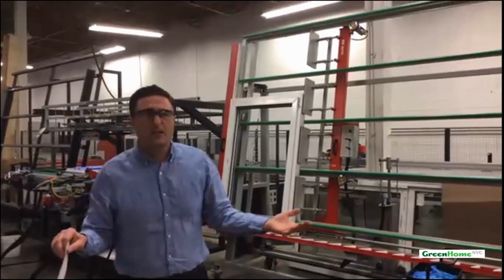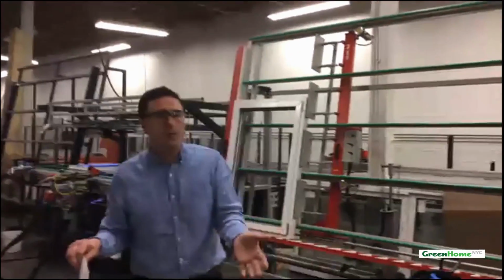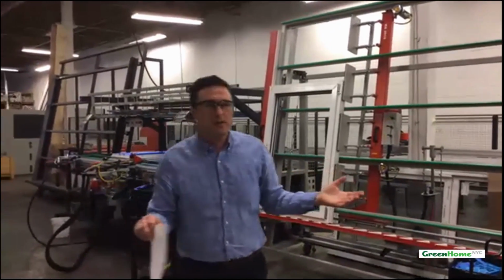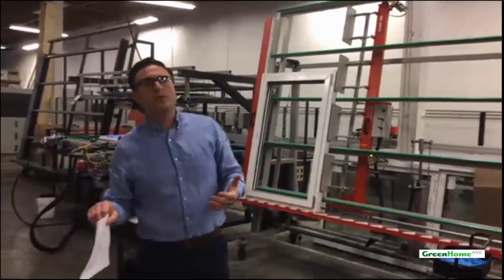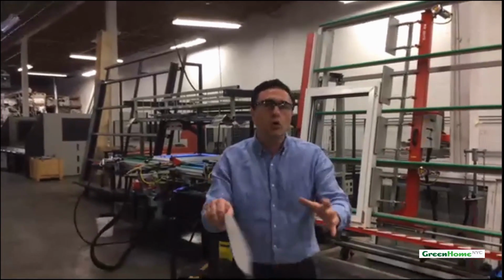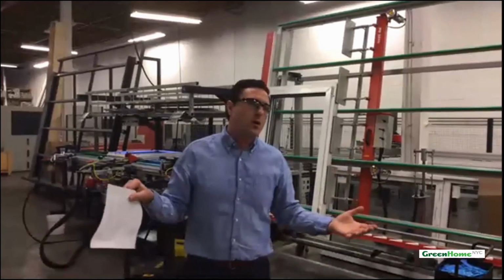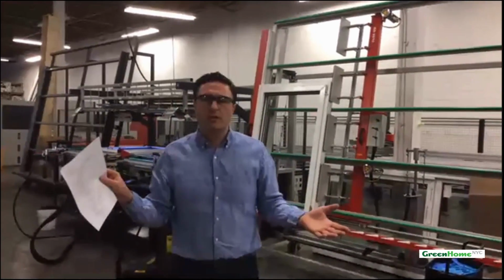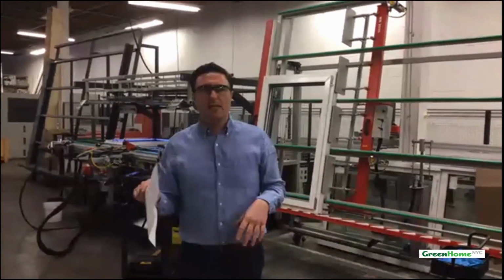We have glass packages that go down to as low as 0.10, but typical glass packages are around 0.12, and, depending on the frame to glass ratio, give you a total window U value of somewhere around 0.14 to 0.19, depending on that frame to glass ratio and the amount of mullions that you have. And such.